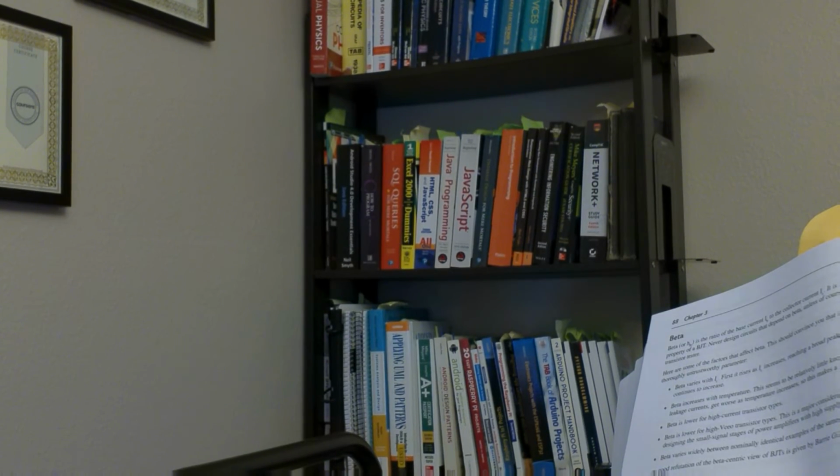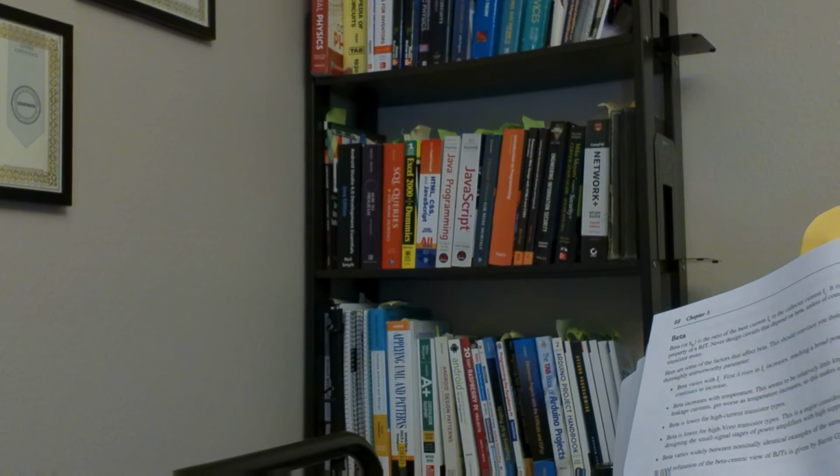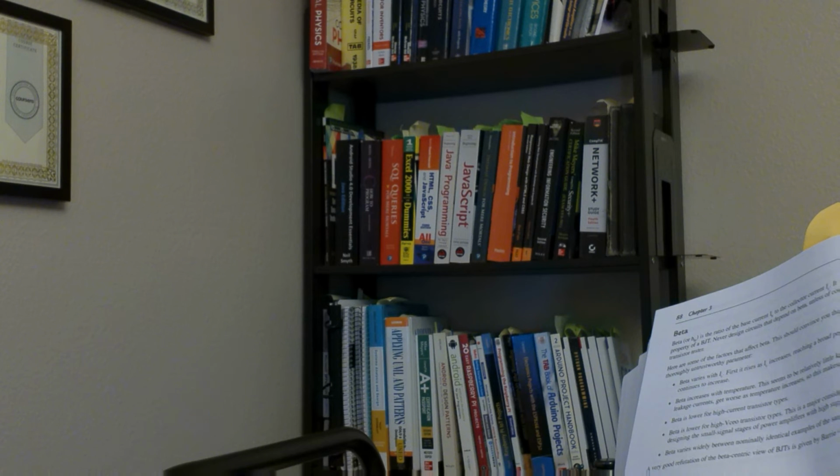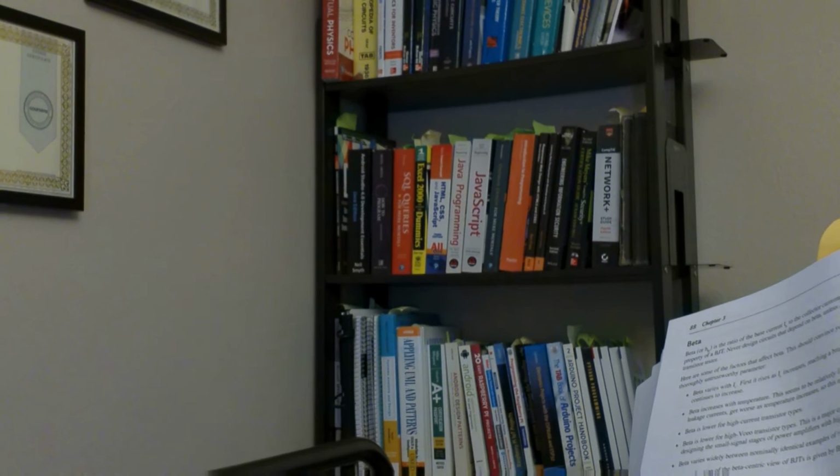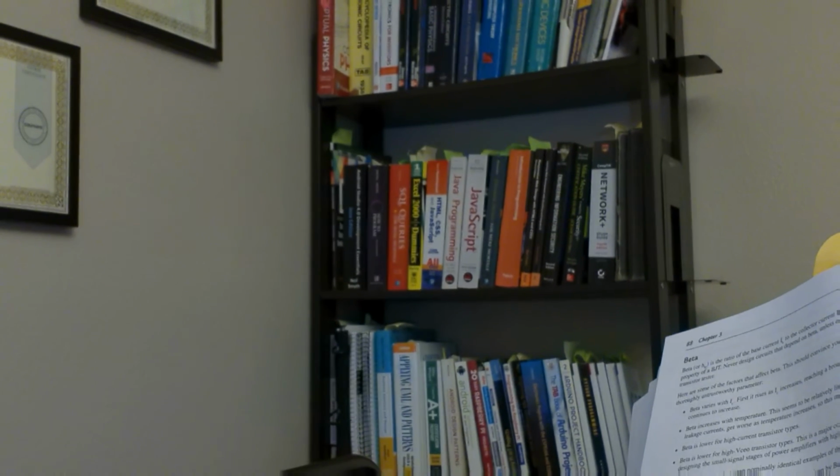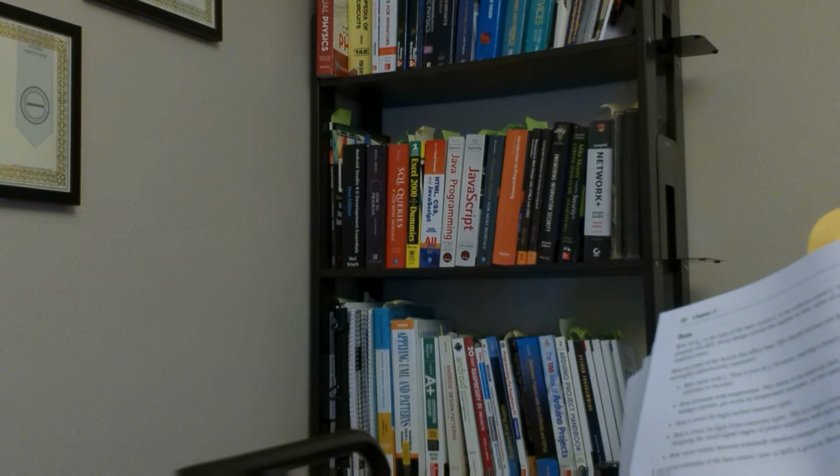My reference books. I use tons of books, and I love my books. Let's see, focus here. Okay, so I have tons of books that I use.